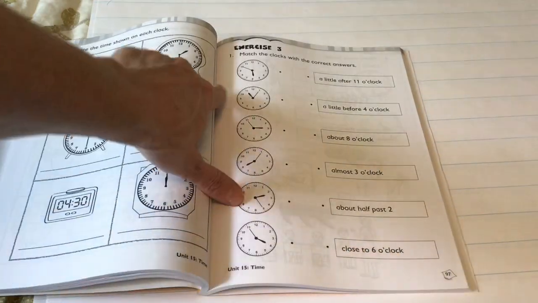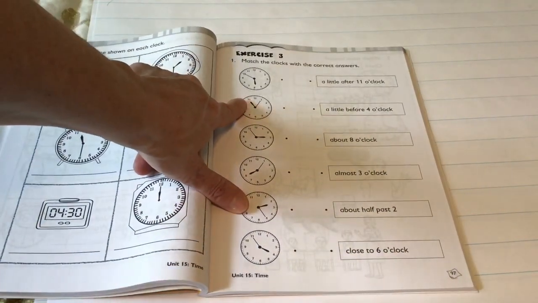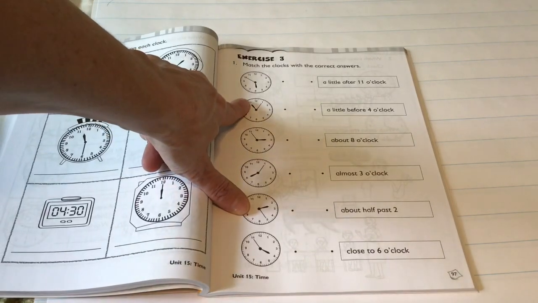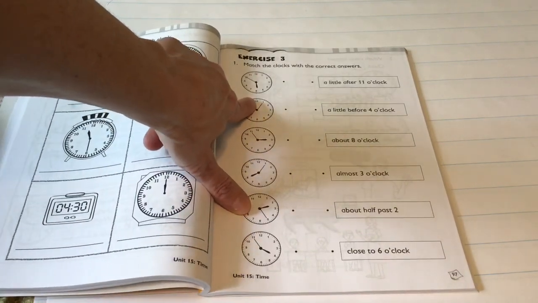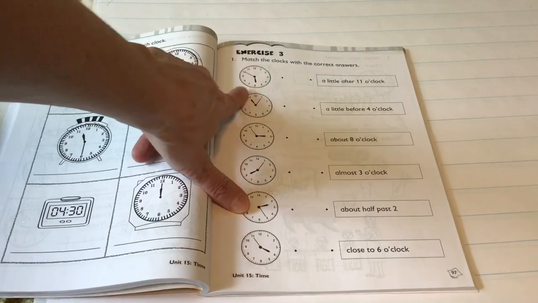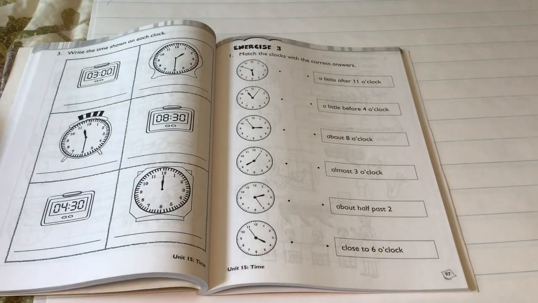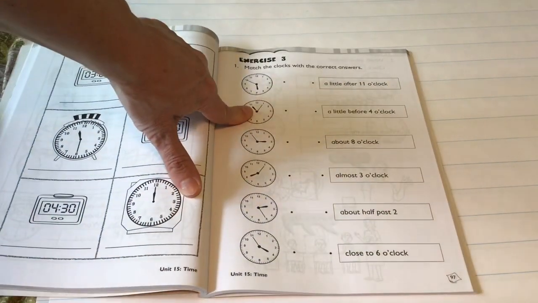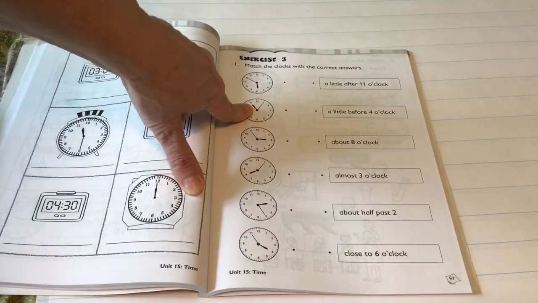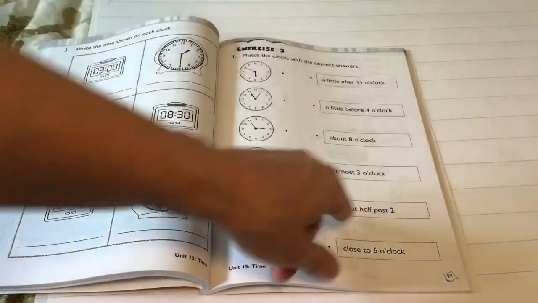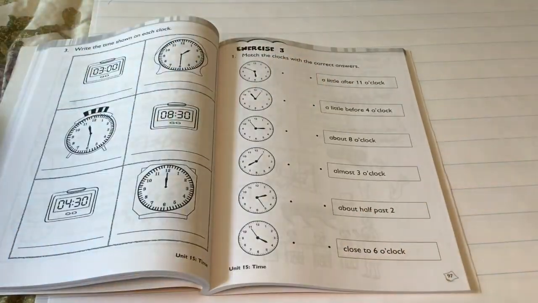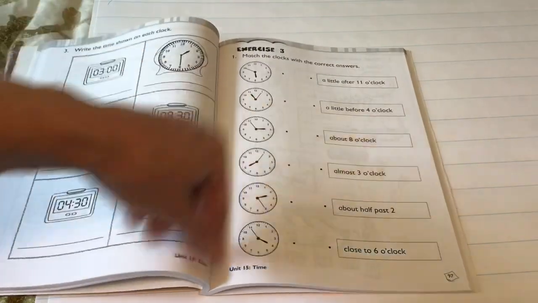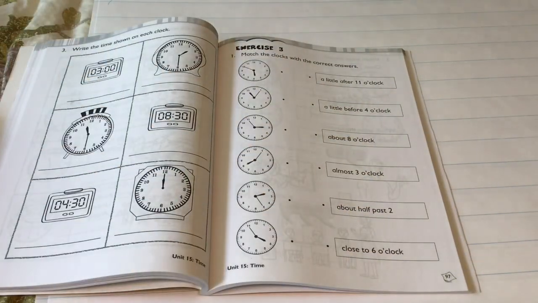Let's look at this next one. It's almost, oh, no, it looks like it's already got to the 11. And our big hand is past the 12. So is it before 11 or is it after 11? What do you think? You show me. A little after 11 o'clock? A little before 4 o'clock? Well, we know it's not going to be that one. You match up the one that you think it is.